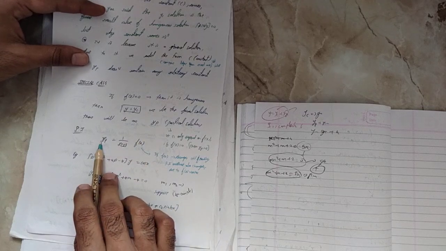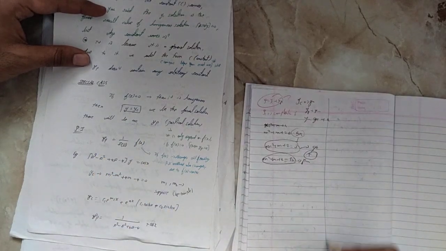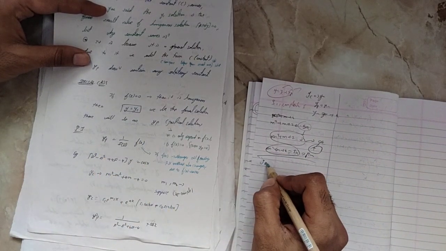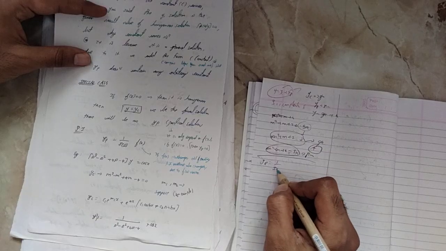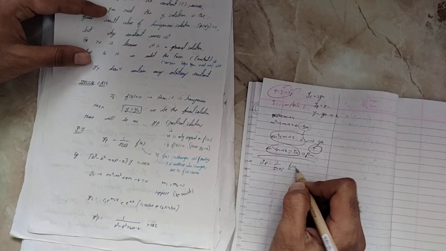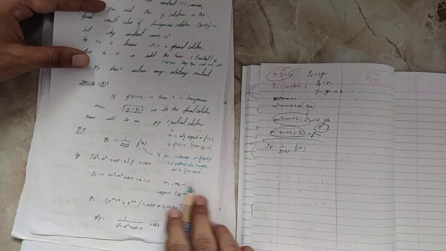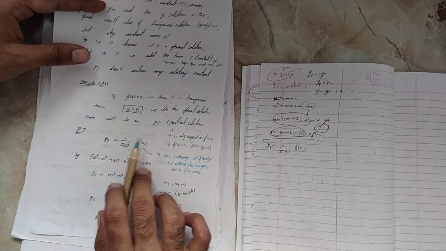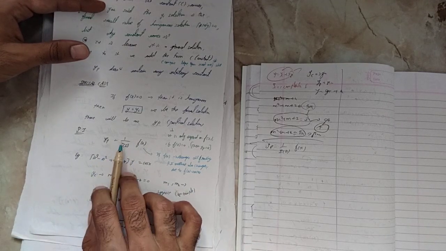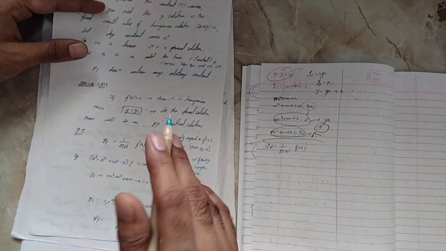Okay, so you can see y of p is 1 by f of d of f of x. This is the particular solution, it means 1 by f of d, and f of x is the entire equation. F of d is a function of d. Okay, I'll just explain to you.